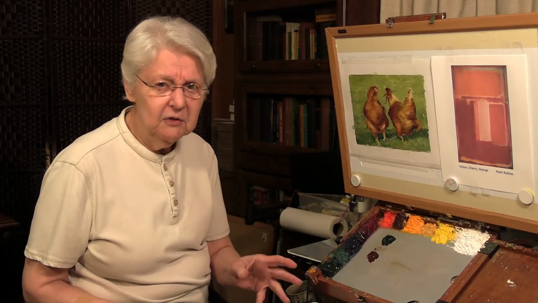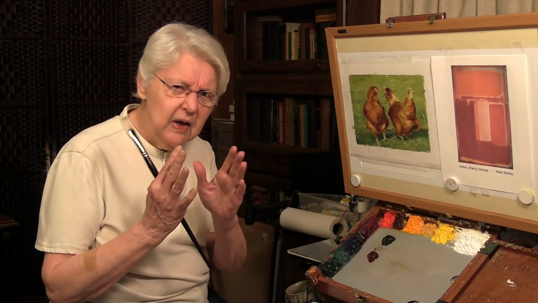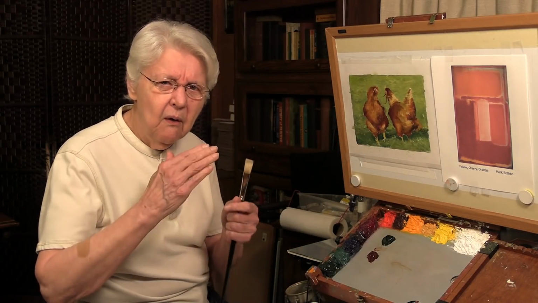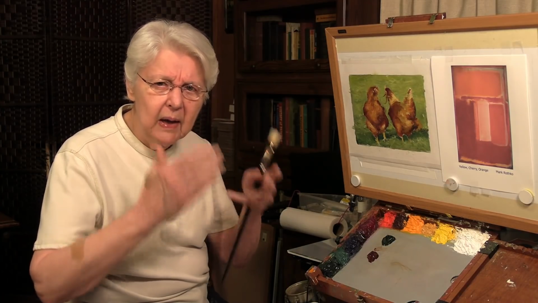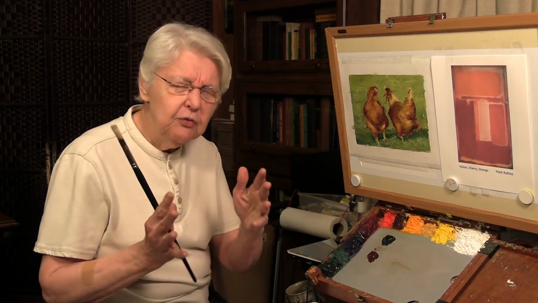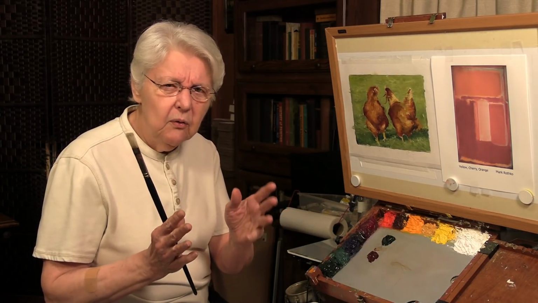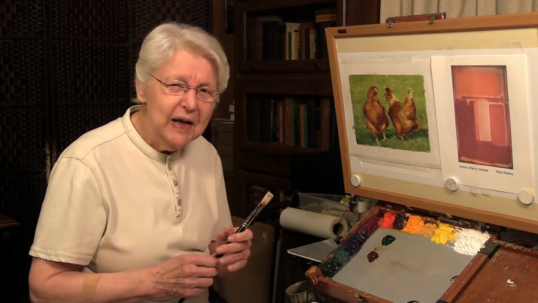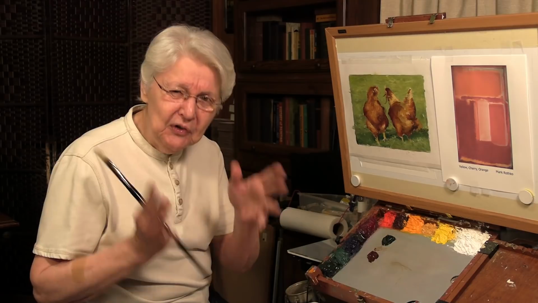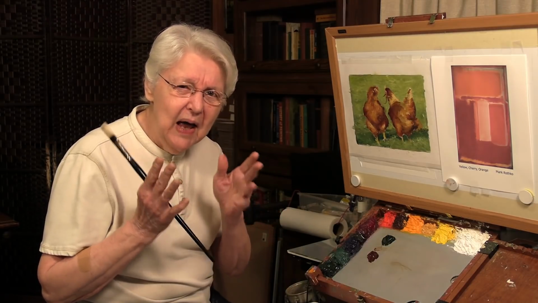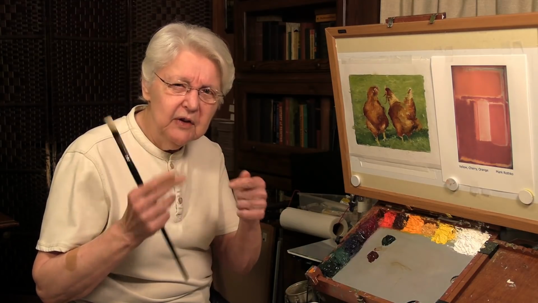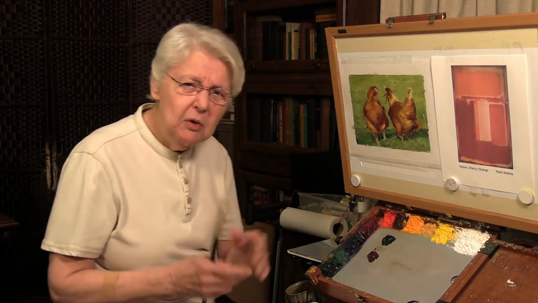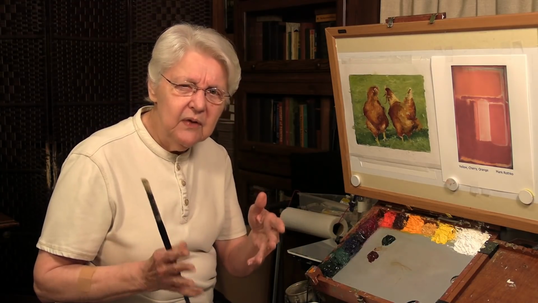Well, color field painting is, you might say, a tiny segment or a type of painting that evolved as a result of abstract painting. I'd like to take you through a quick and dirty journey through history of how abstract painting became color field painting, or how the color field painting idea came. So to begin with, in history, artists were concerned with images.